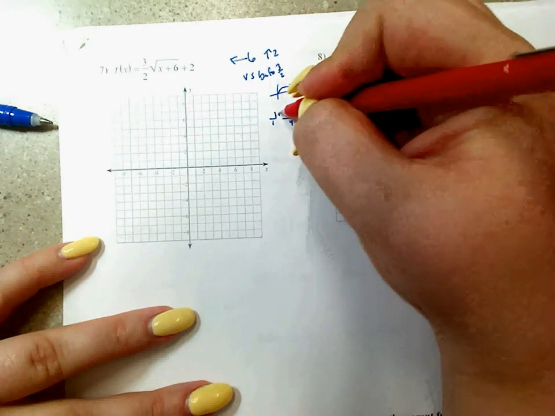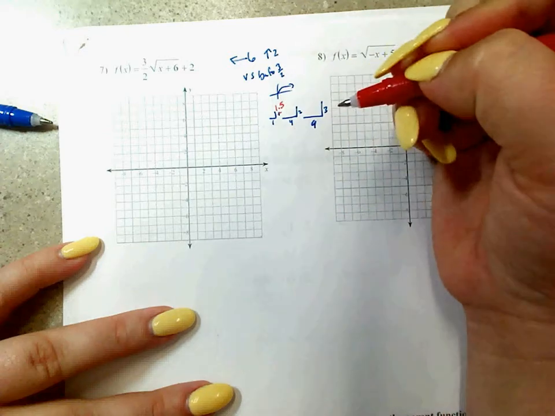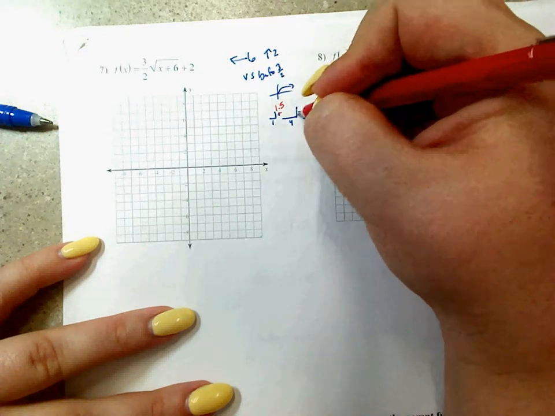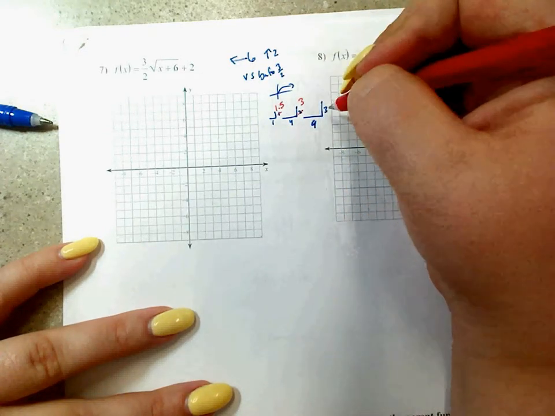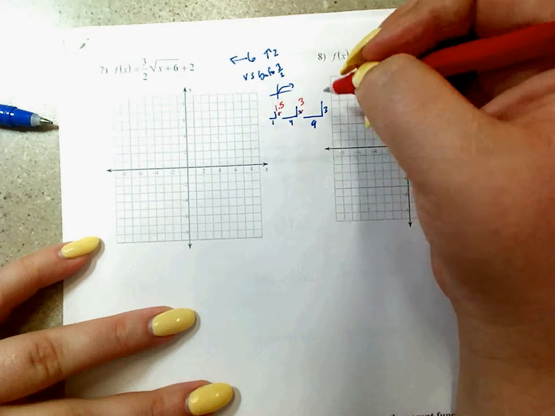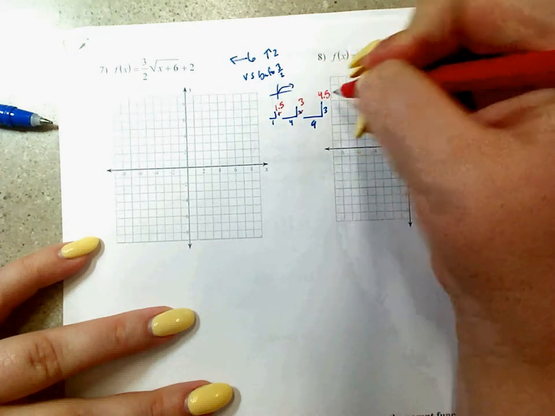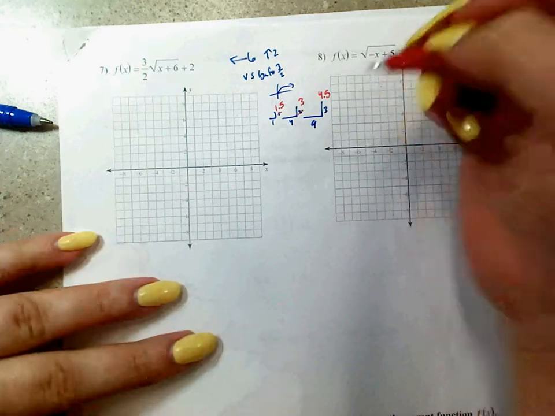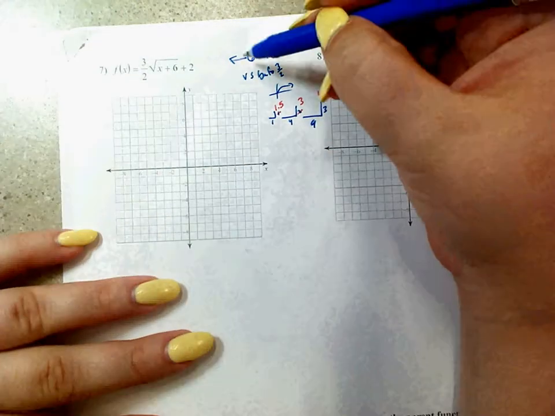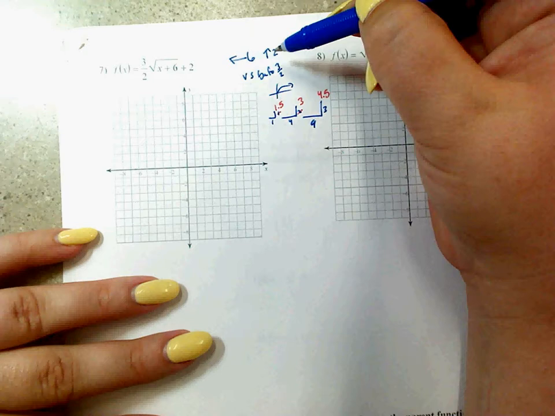So 3/2 times 1 is 3/2 or 1.5. 3/2 times 2 is 3. And 3/2 times 3 is 9/2, which is 4.5. Okay, so I'm going to figure out my starting point just by using these shifts. So left 6 and up 2.